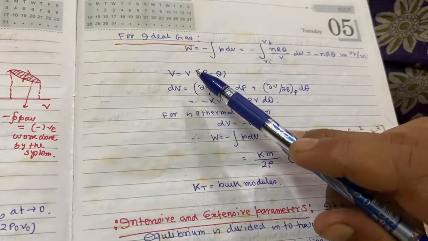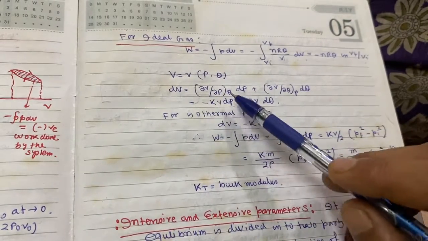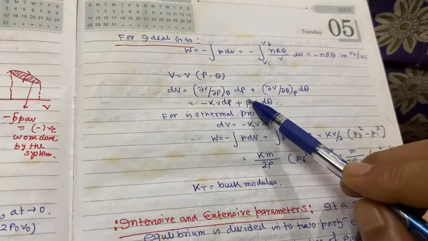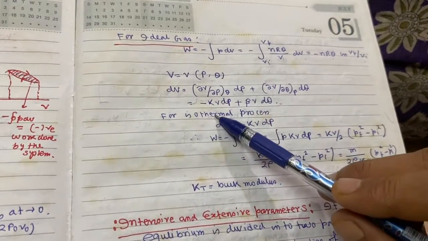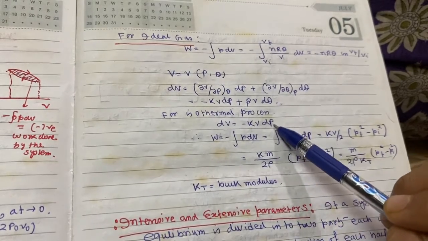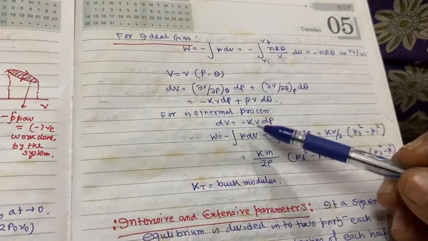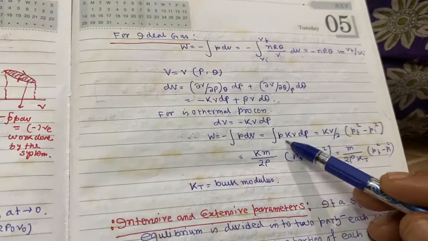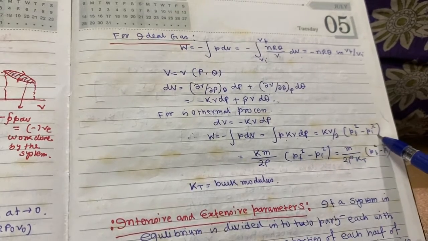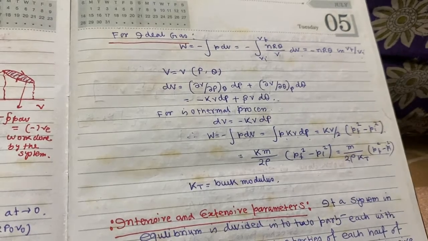This is another mathematics. V is a function of P and theta, as dV can be expressed as minus kV dP plus beta V d theta, as k and beta are already defined. And if it is an isothermal process, dV is equal to minus kV dP because d theta becomes 0 for an isothermal process, temperature constant. If we integrate kV dP, it becomes kV by 2 times (Pf square minus Pi square). Simple mathematics, do it yourself.